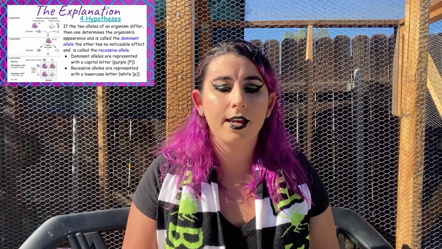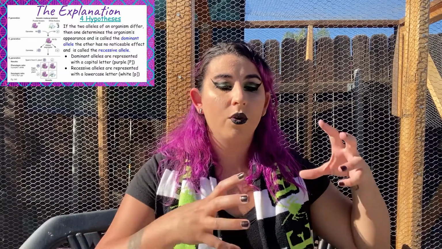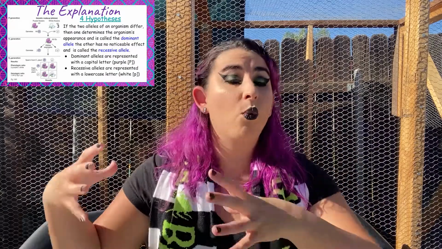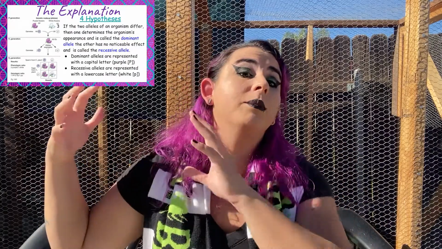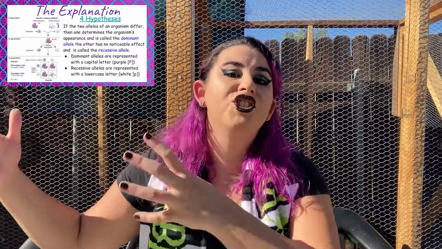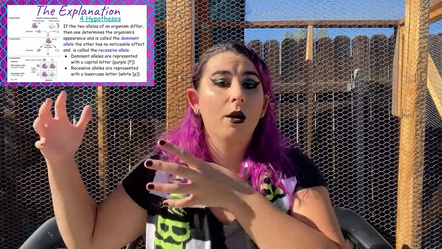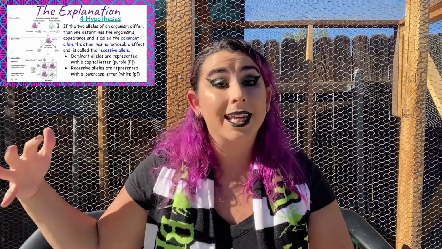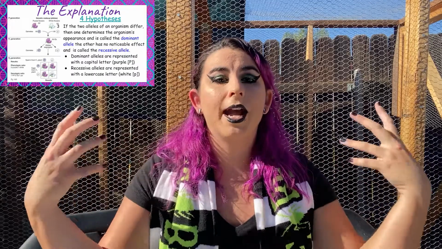In simpler terms, a dominant allele is one that covers up that recessive allele. So if you have 1 purple allele and 1 white allele, the flower is always going to be purple because purple is dominant to white. Purple covers up white. The only way to get the white flower is to have 2 copies of that white allele. So the individual would have to be homozygous for the white allele.